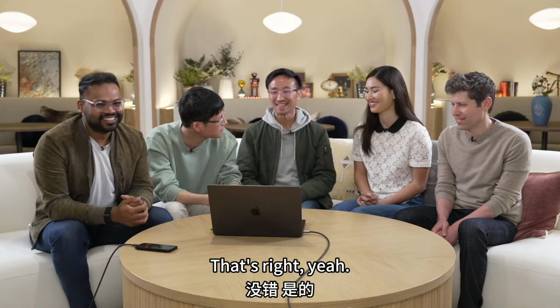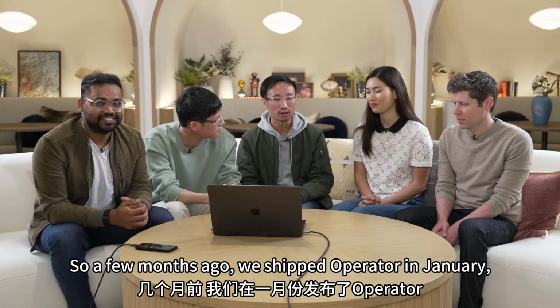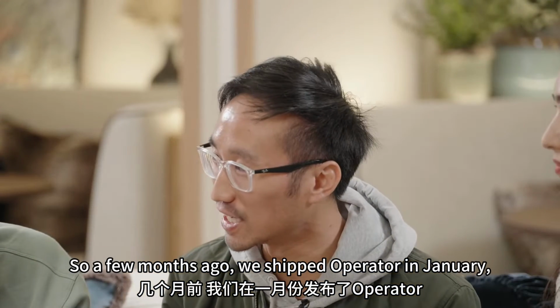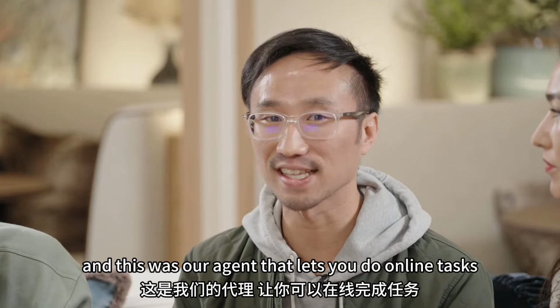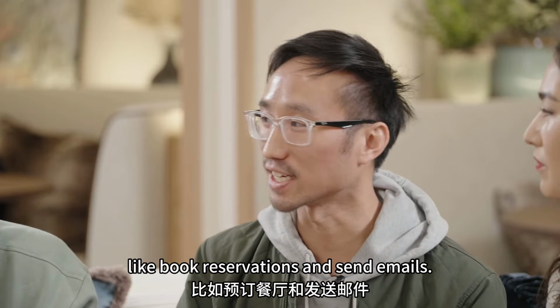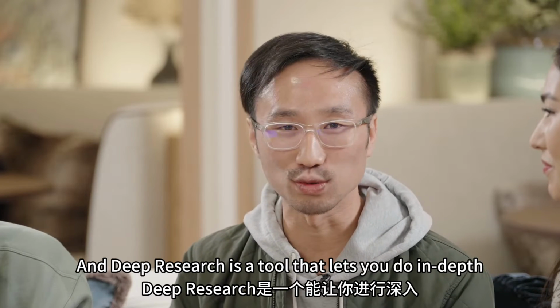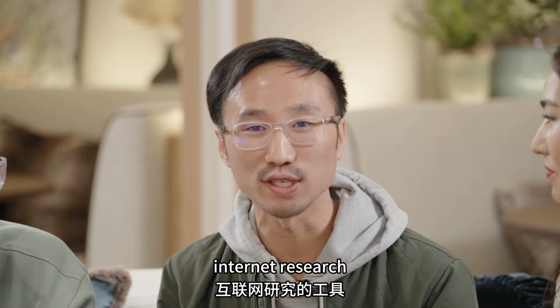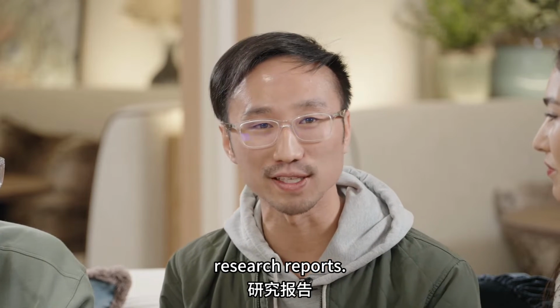That's right. Yeah, so to put this project in context, I want to give a bit of history. So a few months ago, we shipped Operator in January. And this was our agent that lets you do online tasks like book reservations and send emails. And then two weeks later, we shipped Deep Research. And Deep Research is a tool that lets you do in-depth internet research and output high-quality research reports.